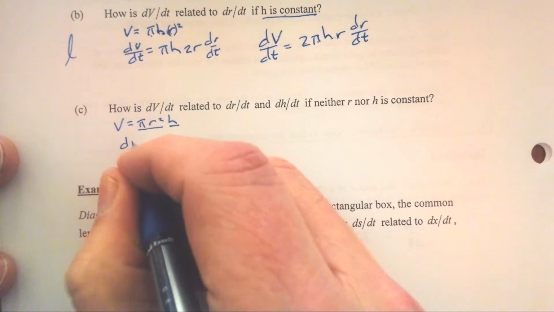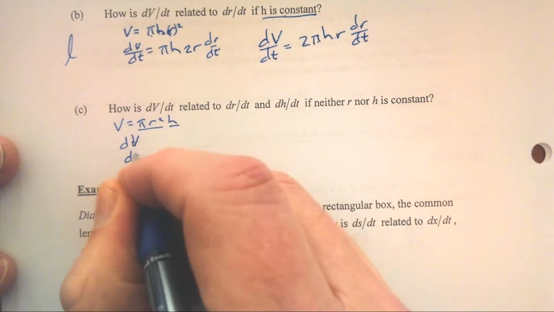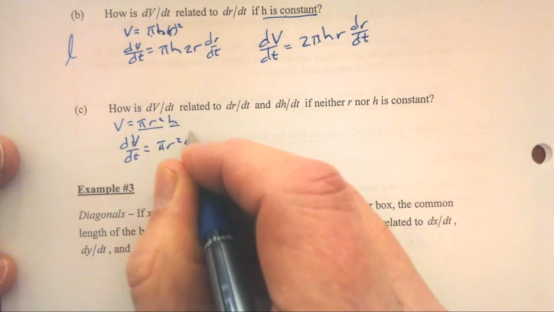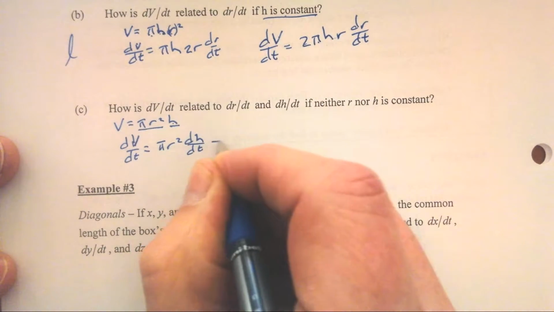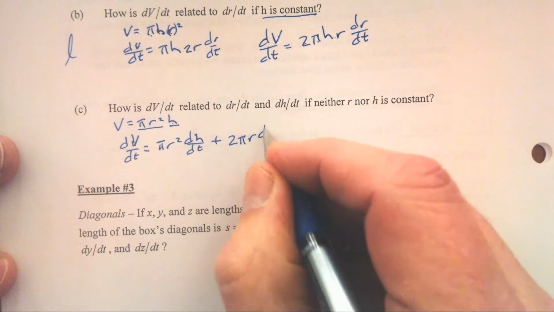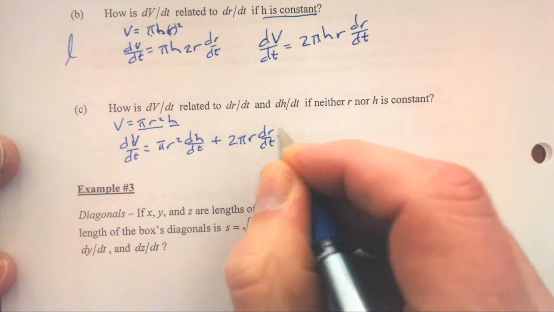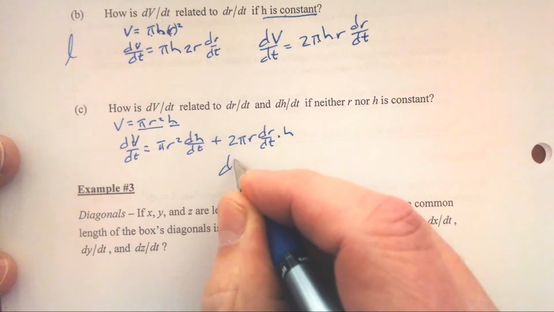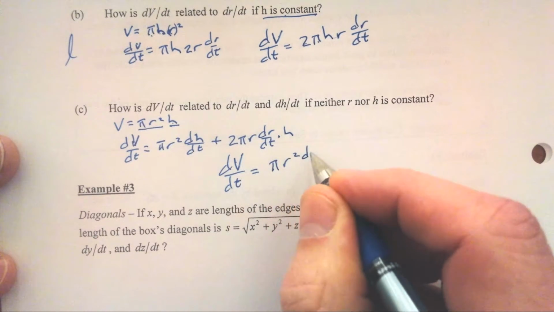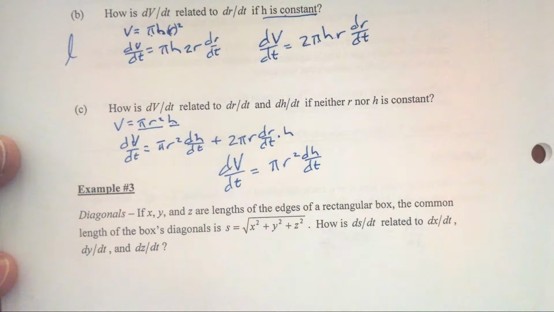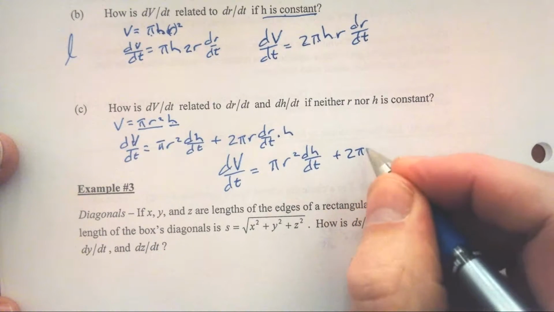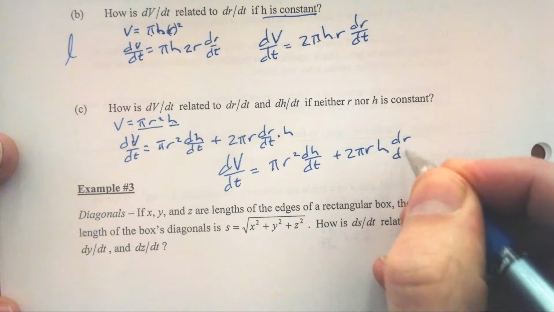So dV/dt is the plain old first, pi r squared, times the derivative of the second, dh/dt, plus the derivative of the first, 2 pi r dr/dt, times the plain old second, h. And we really probably should write that as dV/dt equals pi r squared dh/dt. It's a common convention to put the dh/dt's and dr/dt's at the end. So plus 2 pi r h dr/dt.